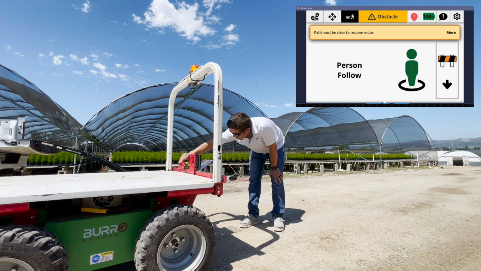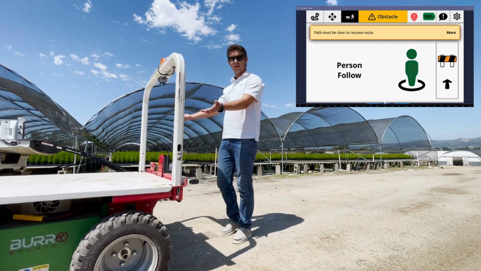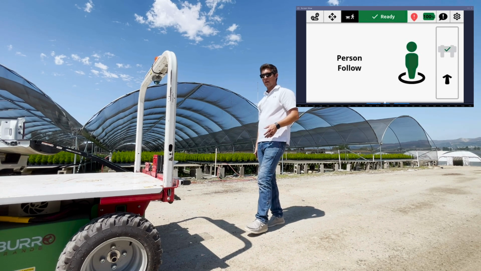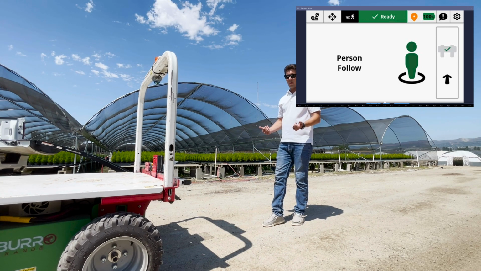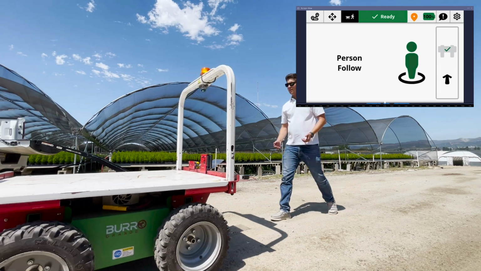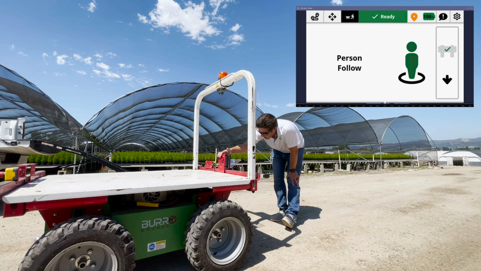If you press the reverse button as well, you can walk back towards Burrow and it'll push it away. As soon as you're done backing it up, say you back it in to park it somewhere, you can move away from it again and it will then follow you again. Okay, so I'm going to stop this. I'm going to turn person follow off.